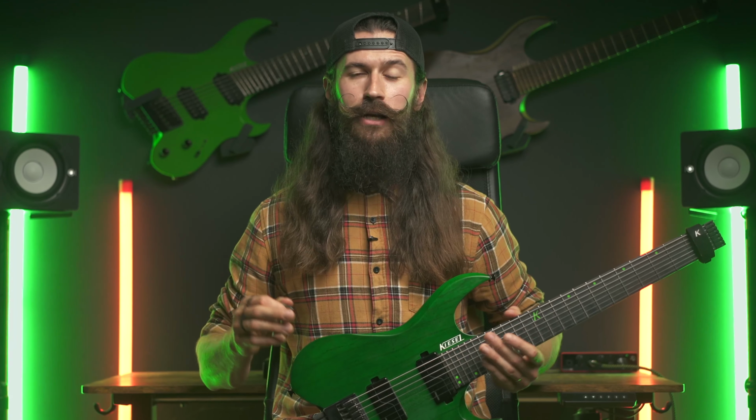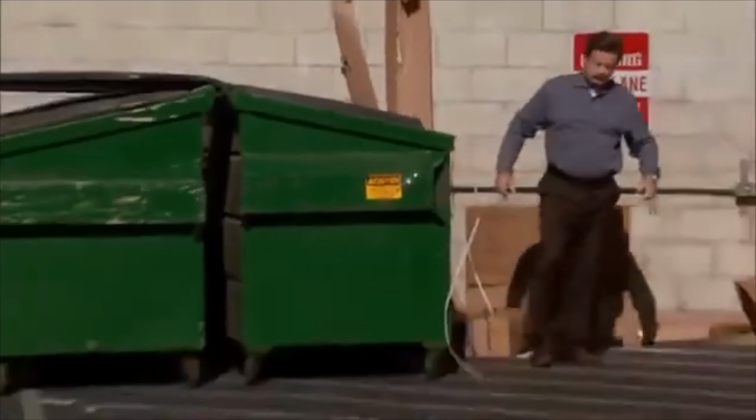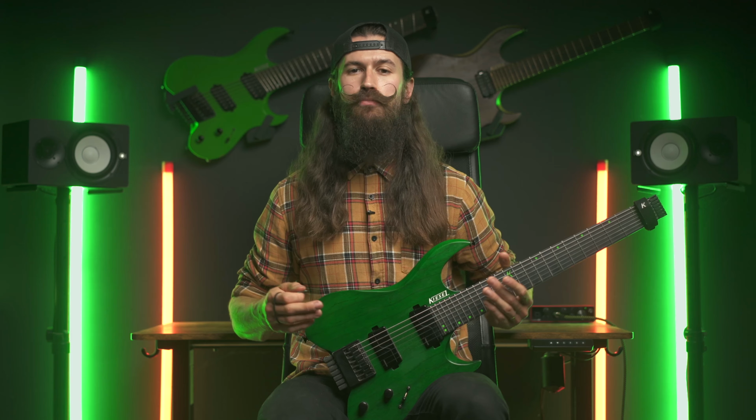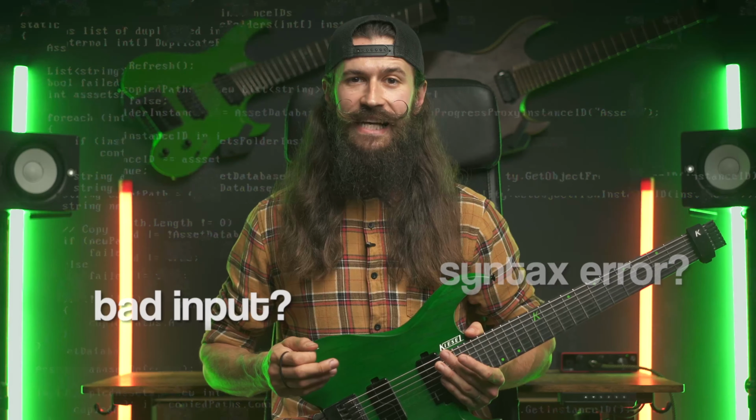The second incredible benefit developers actually have is the problem solving known as debugging. When your code breaks, you don't just keep running the same broken function over and over again. Instead, you isolate the problem first. Is it a logic error, a syntax issue, a bad data input?